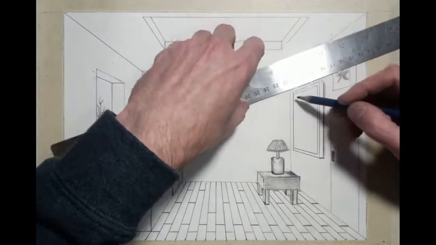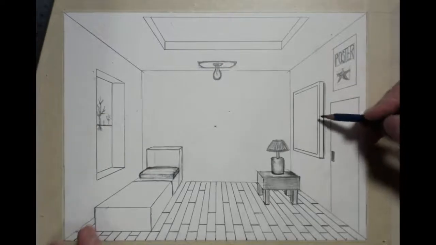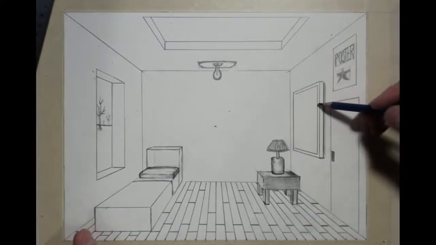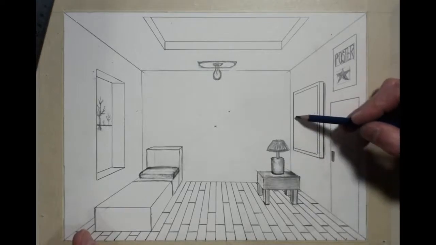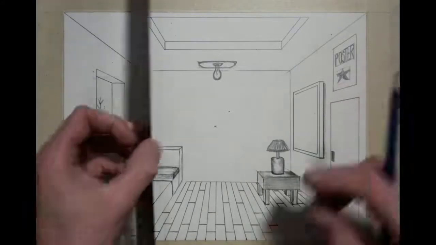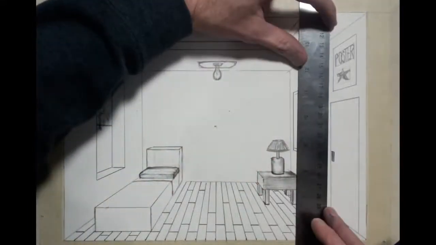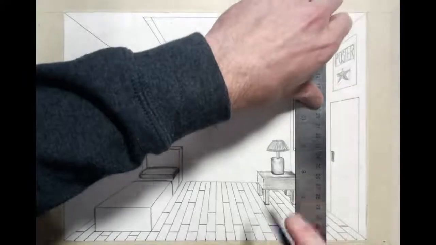And then these two lines I'll just connect. Now you want to think about perspective too. So this side of the frame we would see a little bit more of than on this side. So when I make this line going up, the space in between, I don't want it as wide as what this is. So it doesn't have to be dramatically different, but you should definitely make an attempt to try and make it different.